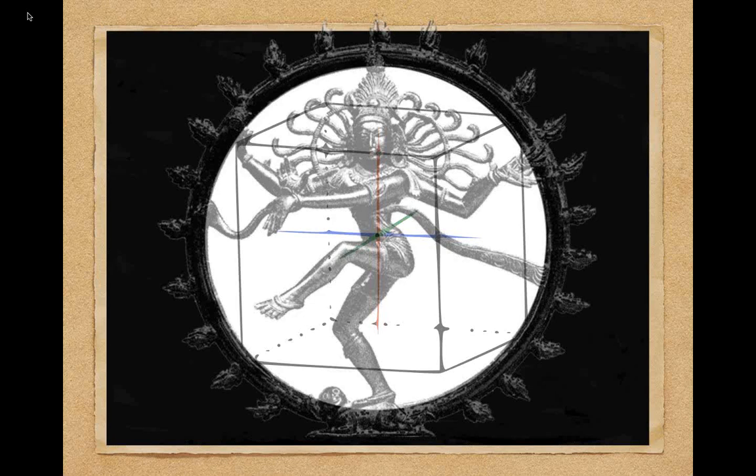Electric spin creates polarity. Would you repeat that, please? Electric spin creates polarity.